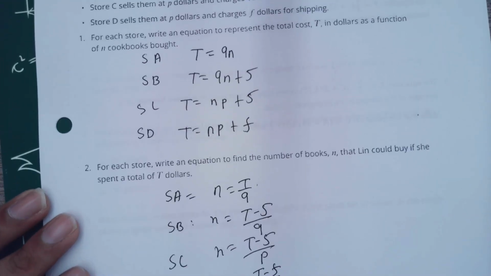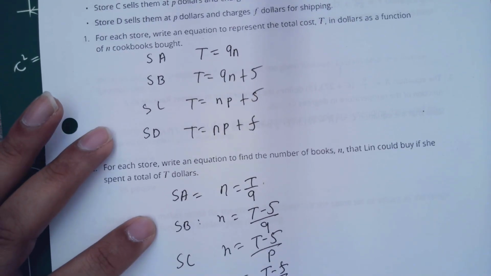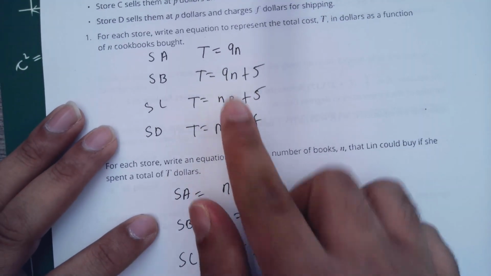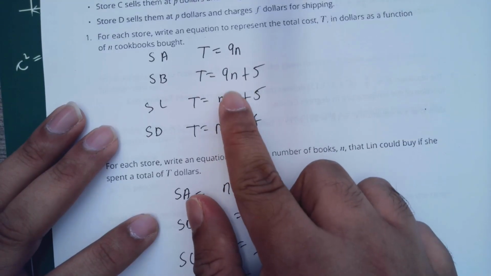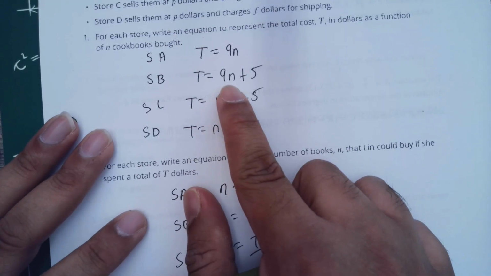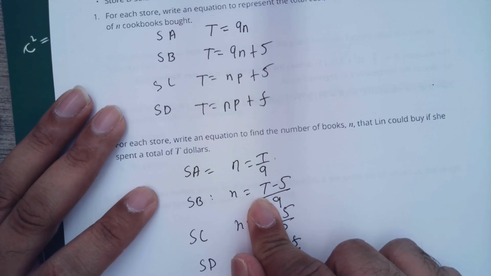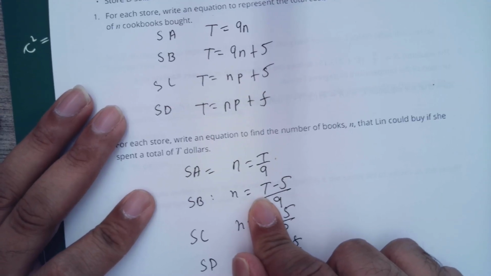You see, these are two different equations. They're inverses of each other, but they are telling you a different story. Here, the question is: how much will it cost for me if I buy N number of books? Here, the question becomes: if I'm spending this much, how many books can I get?